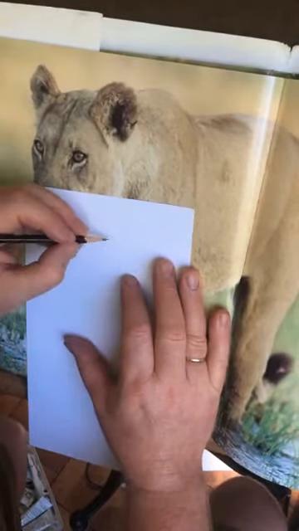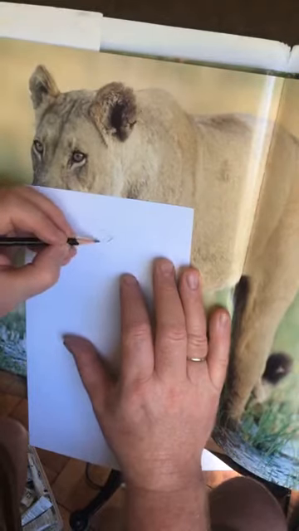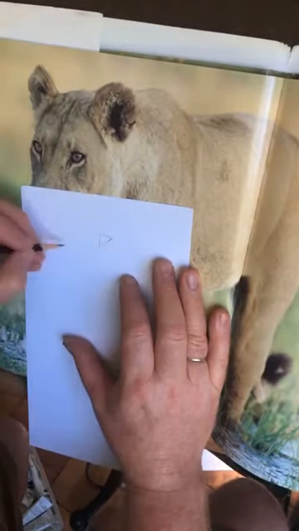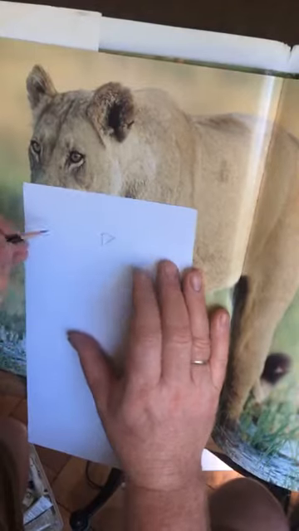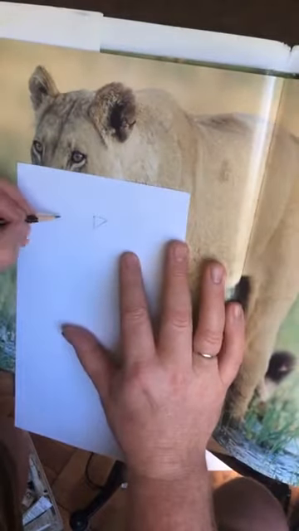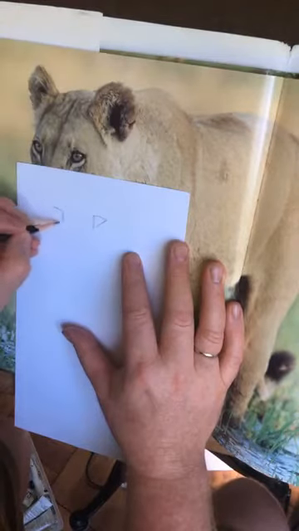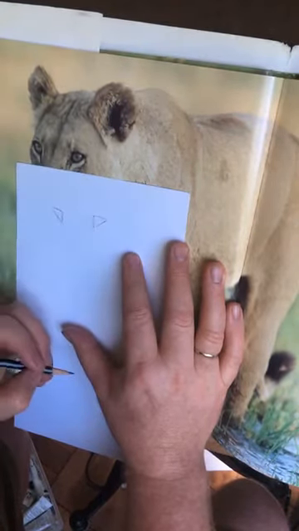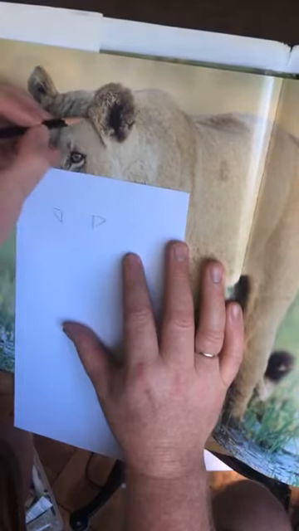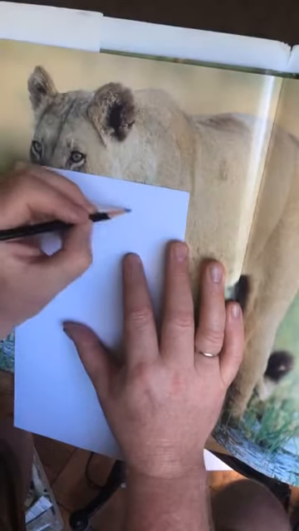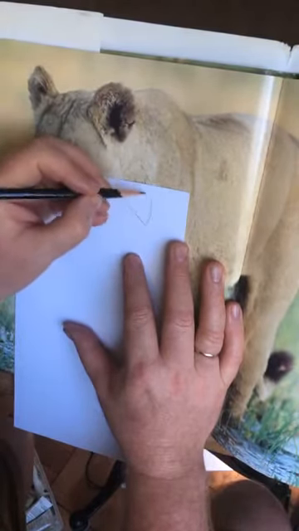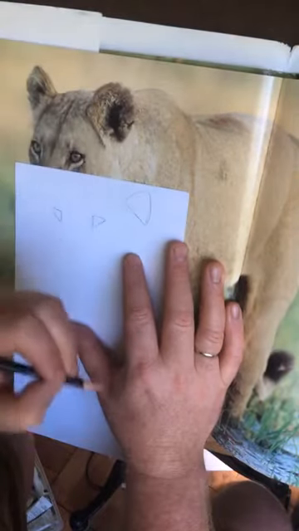So the eyes are kind of triangular like that. Now granted, I'm going to make them more elaborate than that, but I want you to see how I see shapes. So this eye here is a triangle like that. The ear is a rounded triangle, like so.